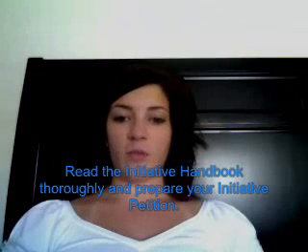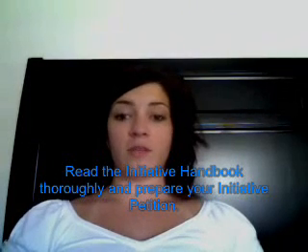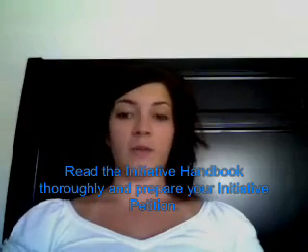Once you've read the initiative handbook thoroughly, prepare the language of your initiative petition, preferably with the help of a lawyer.